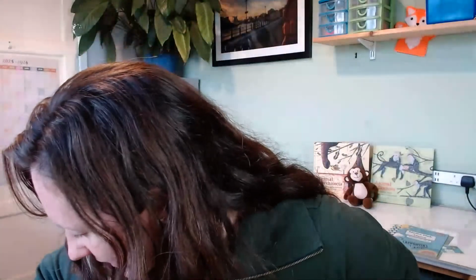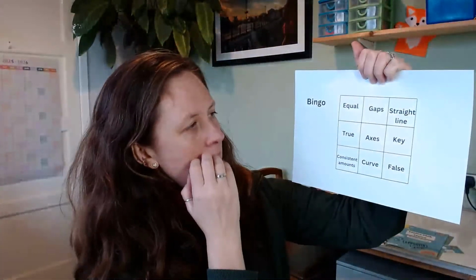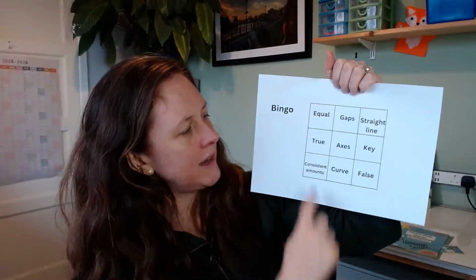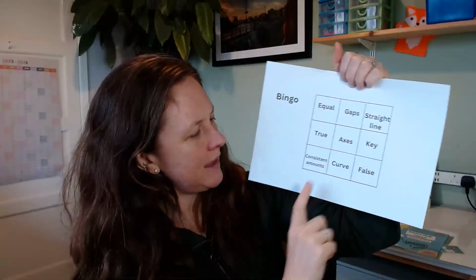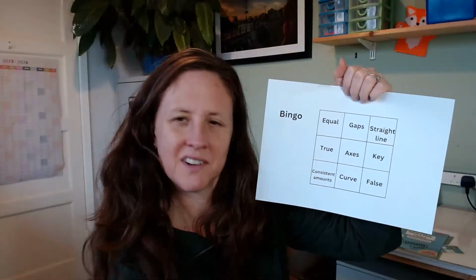Now, I have chucked my bingo answers on the floor, so give me a second. Oh, here we go. Good. Right, I've got them. Here are our different options. So, your options are equal, gaps, straight or straight line, true, axes, key, consistent amounts, curve, and false.